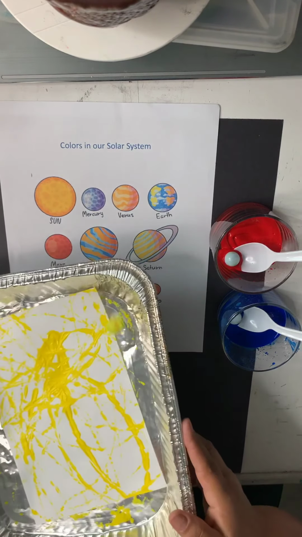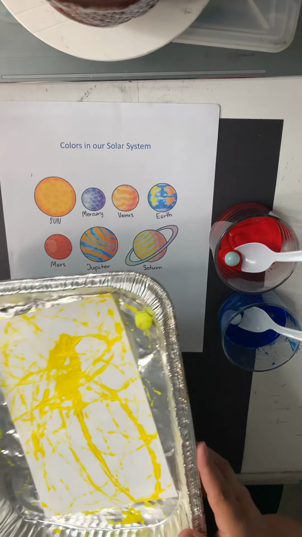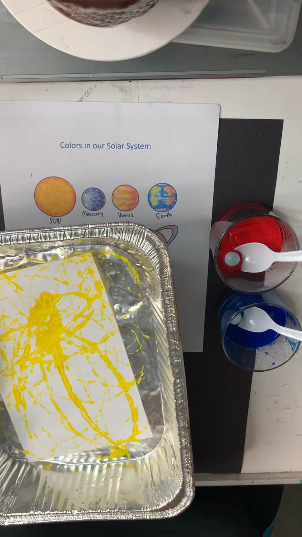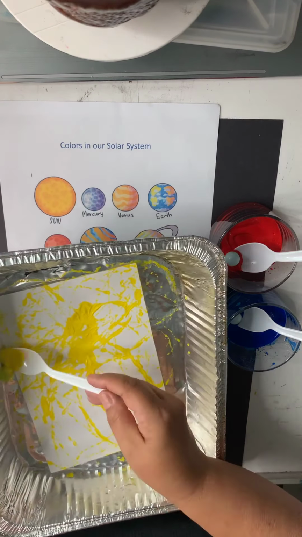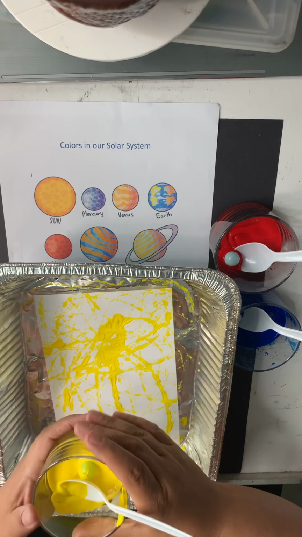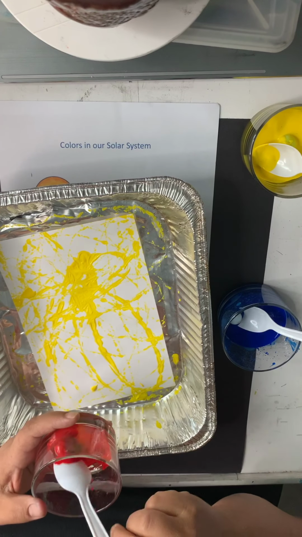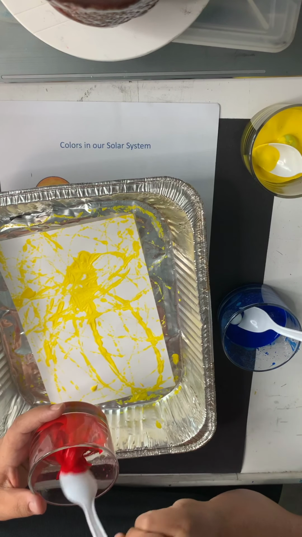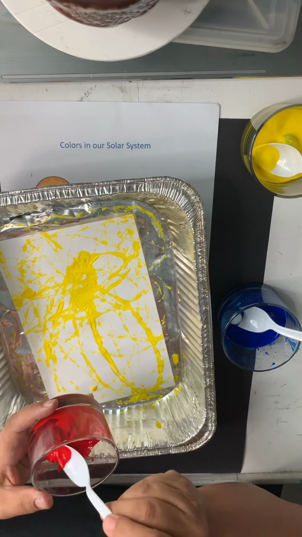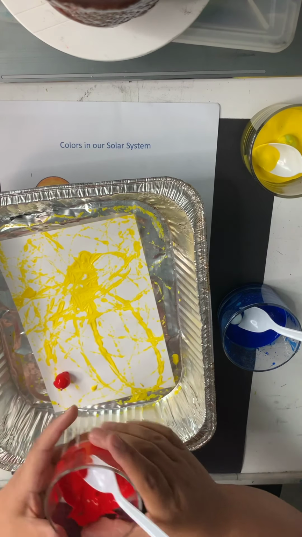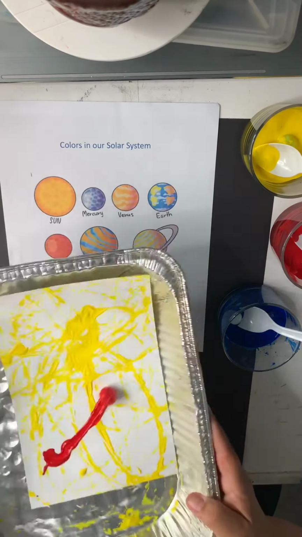When you think you've had enough yellow, which I'm not quite ready yet, then I'm going to take my spoon and pick up the marble, if you can, and put him back into the paint because I'll come back to him later. Now I'd like to add some red because I don't have orange, but red and yellow together create orange. So let's throw in that red marble and do the same thing.